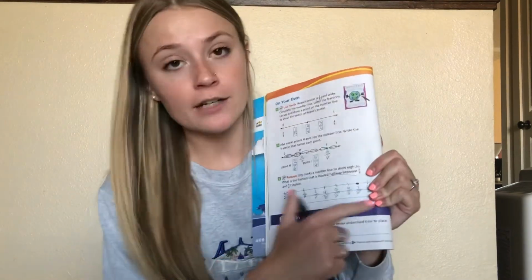All right, let's see. Would drawing my own diagrams help me better understand how to place fractions on a number line? What do you think? Would that help you? I think it would help you. The one thing that we have to be careful about drawing our own diagrams and doing our own number lines is that we have to be really careful and try to get it as exact as possible. I mean, you can see my fraction is definitely not perfect, but it's very close.